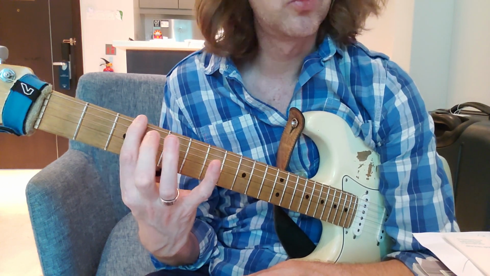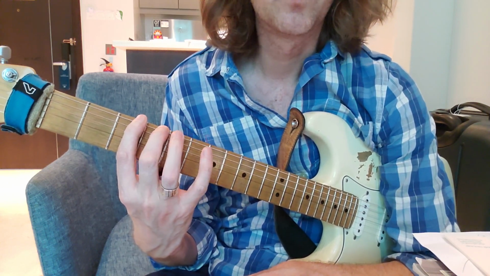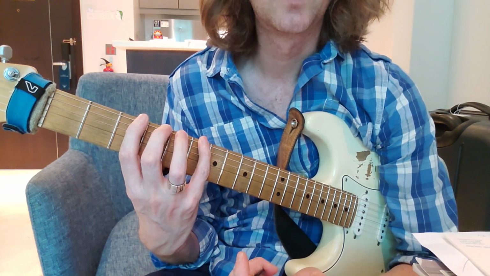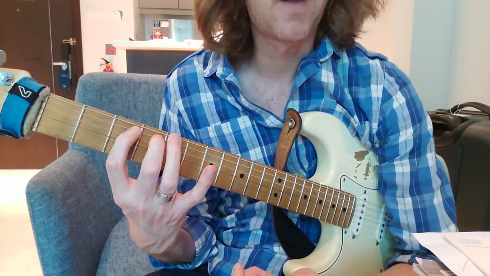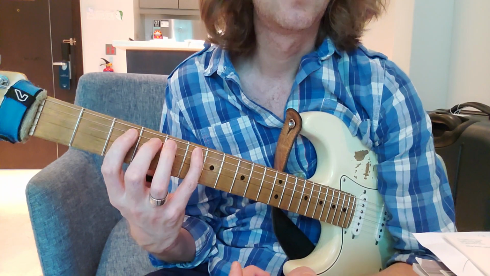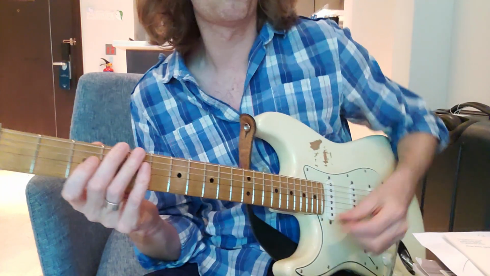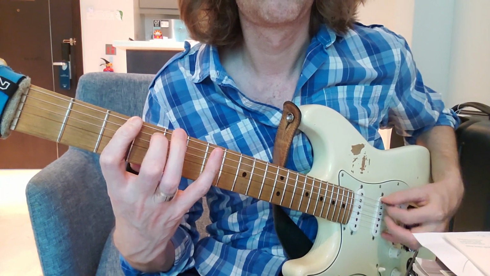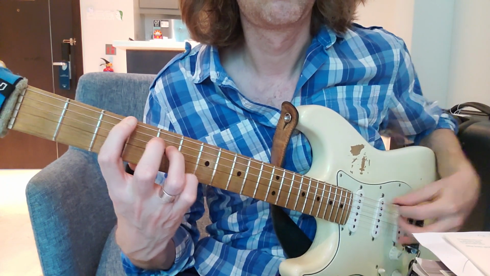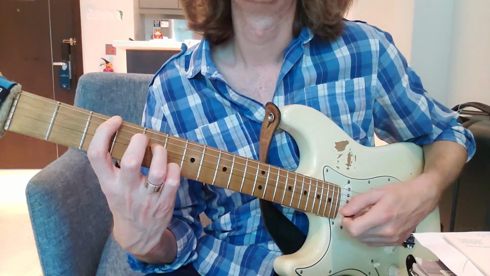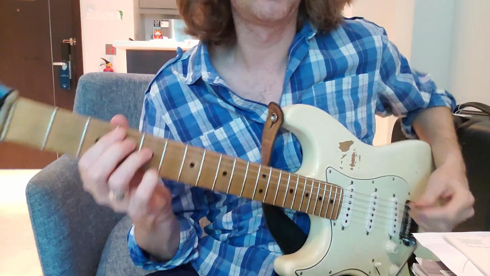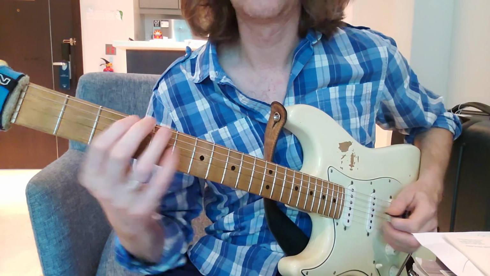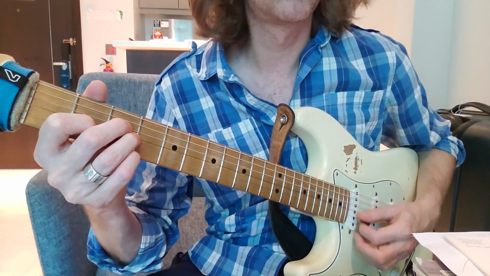So you've got root note, you've got the flat 2, or you may call that the flat 9 if you think of it higher up. You've got a flat 3, 4, flat 5, flat 6, flat 7. So it's got all the flat notes. Well, it doesn't have all the flat notes, but it's the most altered. And this goes over a minor 7 flat 5 chord.